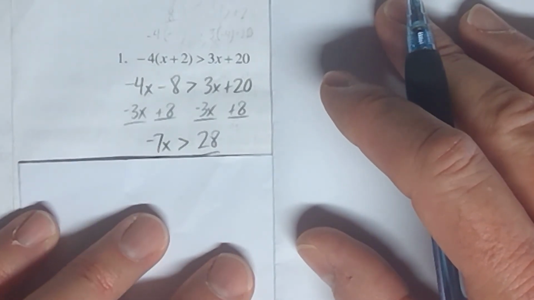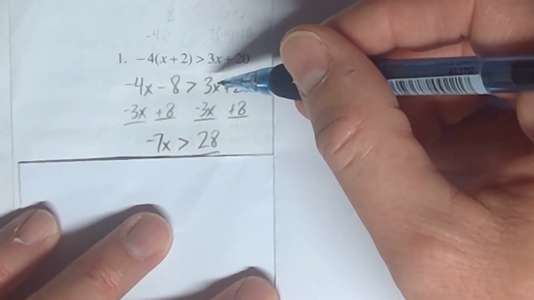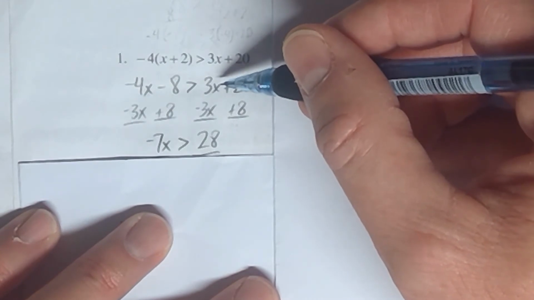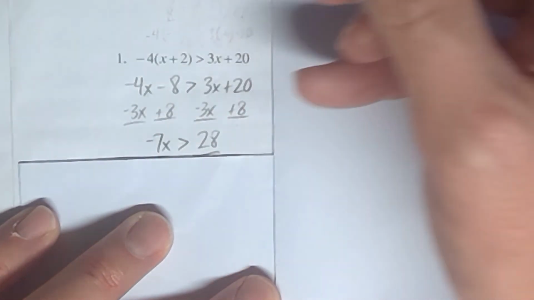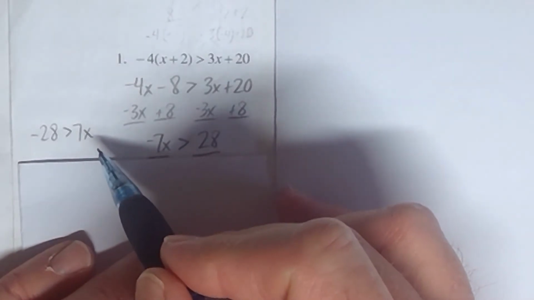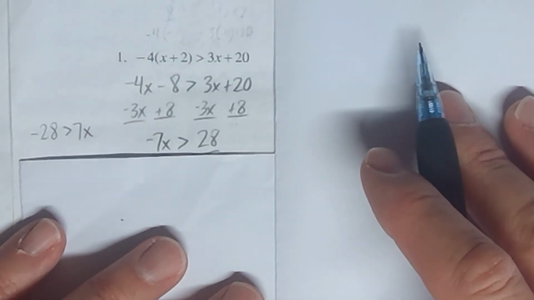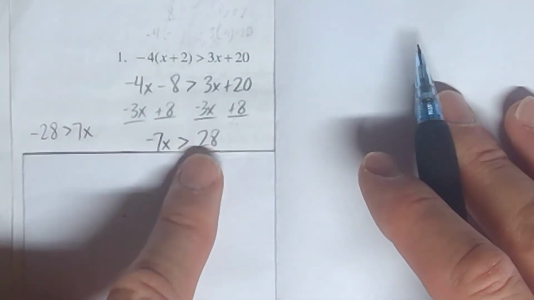Now let's suppose you did do that. Let's suppose that you did put the x's over here. Your answer at this point would then be this. It should look like this. This is perfectly fine, even though it looks different. I'll explain why here in a second. So this is fine, and so is this.